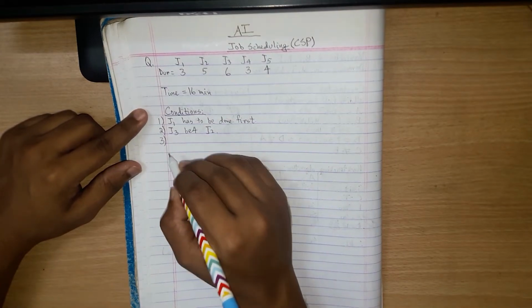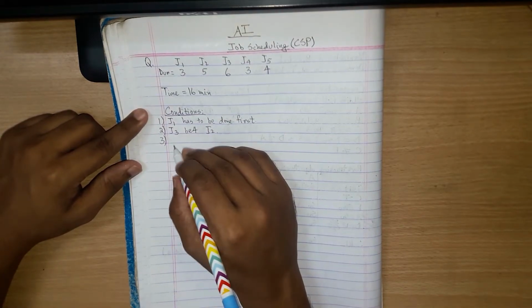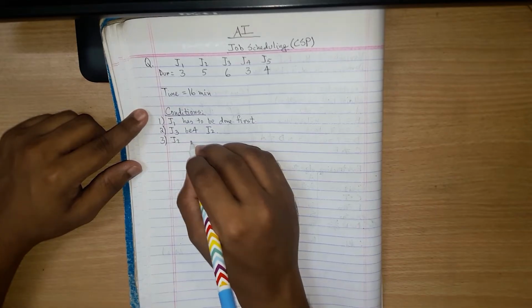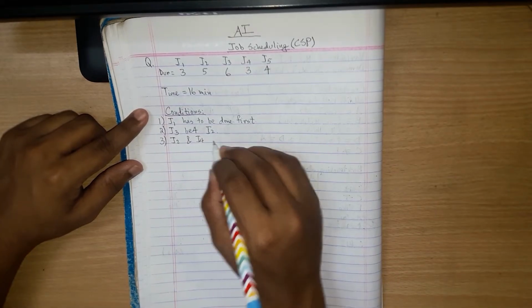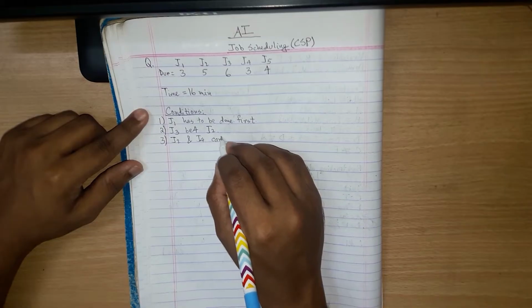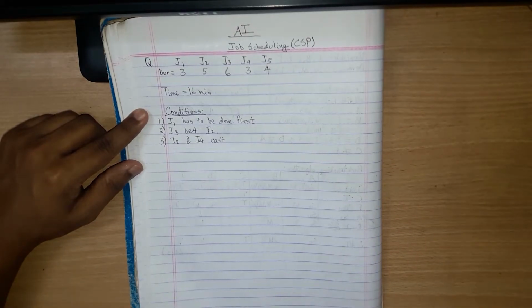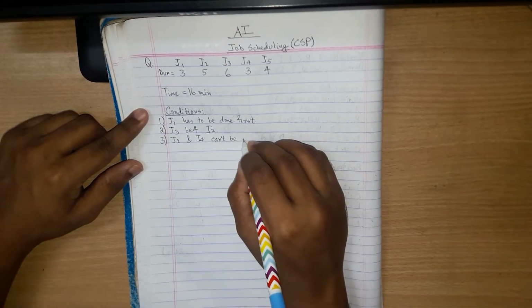The third condition is that job 2 and job 4 can't be done in parallel, so you can't do them at the same time.